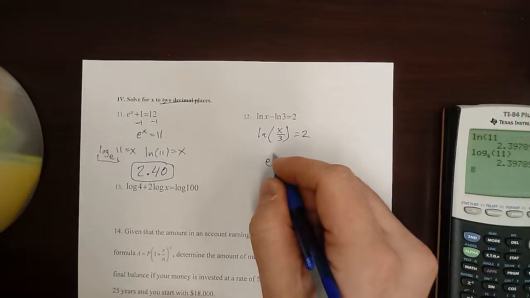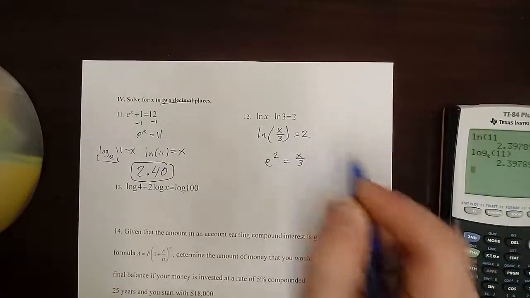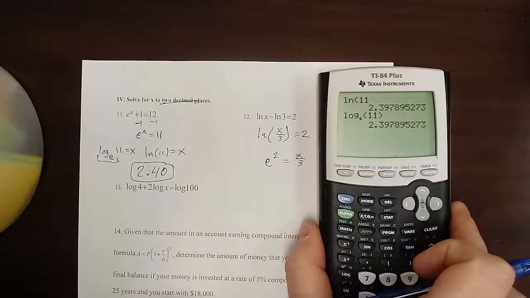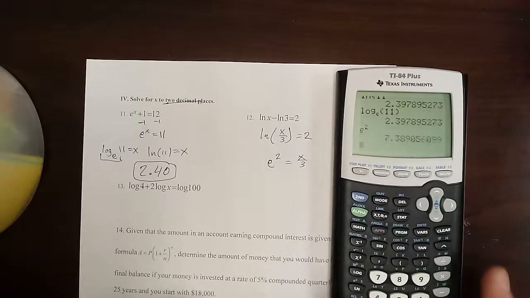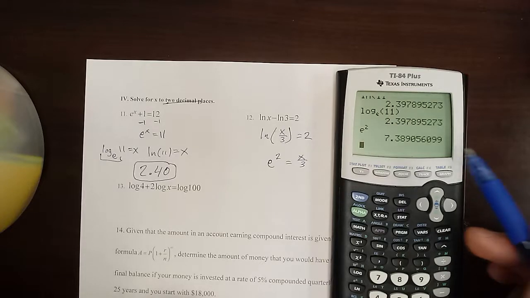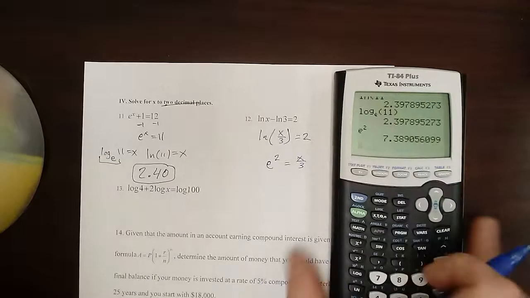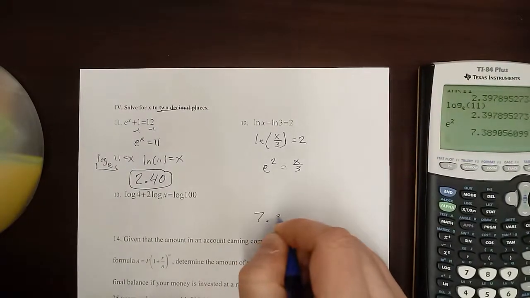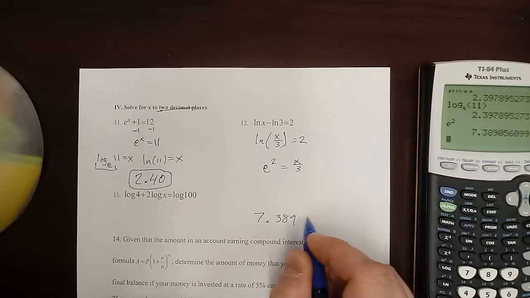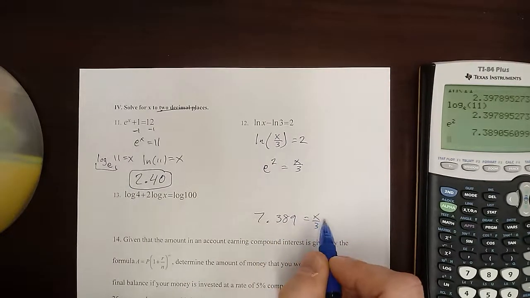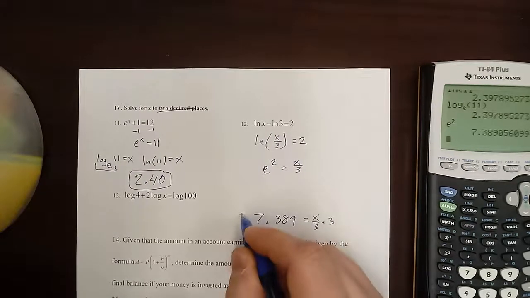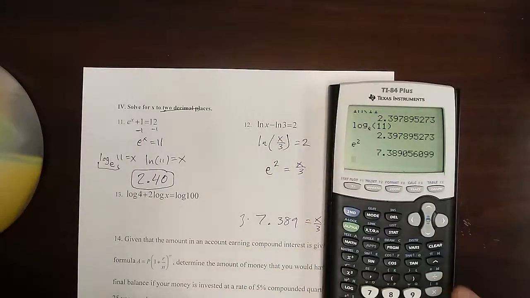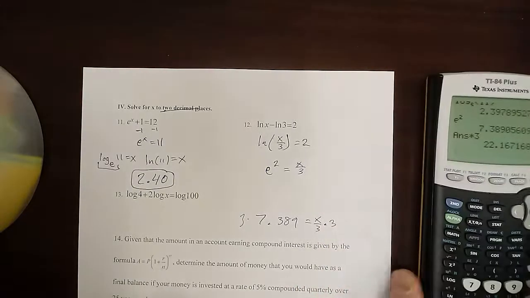So I can go e to the 2 is equal to x over 3. And remember that e to the 2 is just a number. It's 7 point something, so I got 7.389 is equal to x over 3. Well, then how do I get x by itself? It says x divided by 3, right? So I just do times 3. So 22.17.